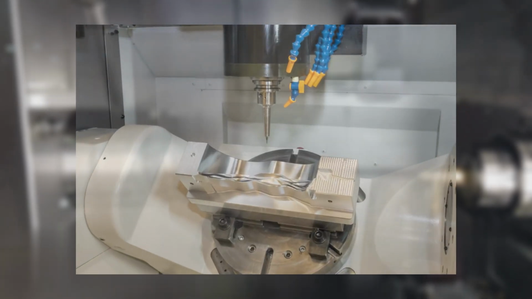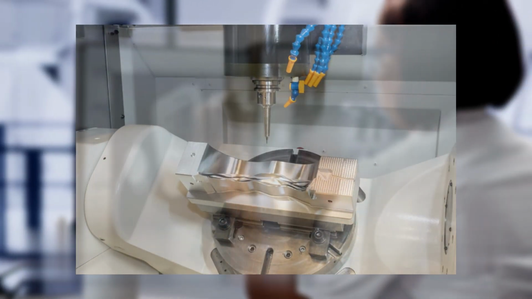Modern CNC machines can perform 3-axis to 5-axis machining operations. This allows for more flexibility and the ability to machine complex parts with high precision from multiple angles in a single setup. CNC machines are classified according to their rotary and linear motion.